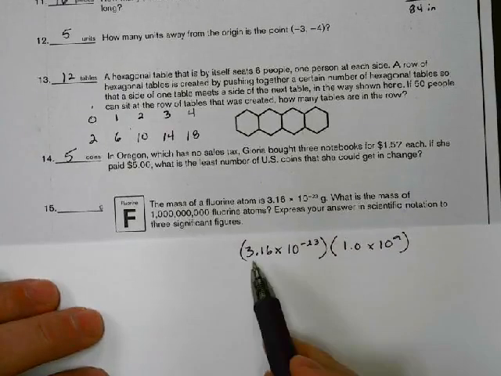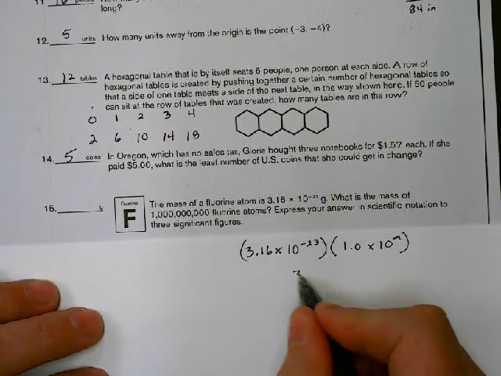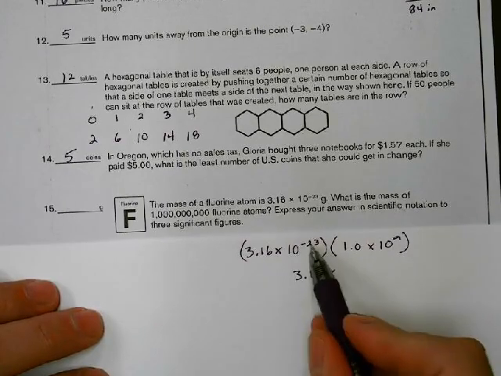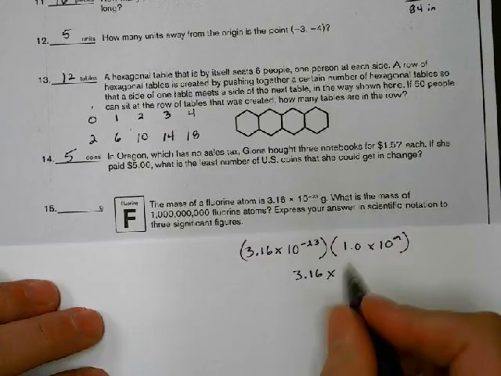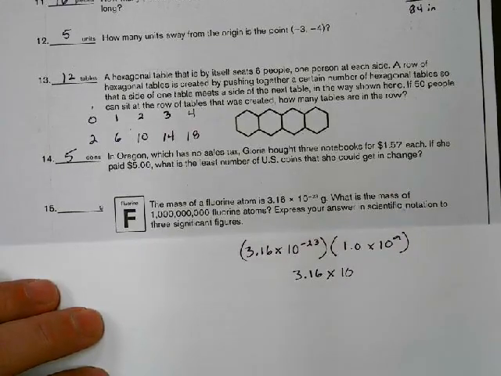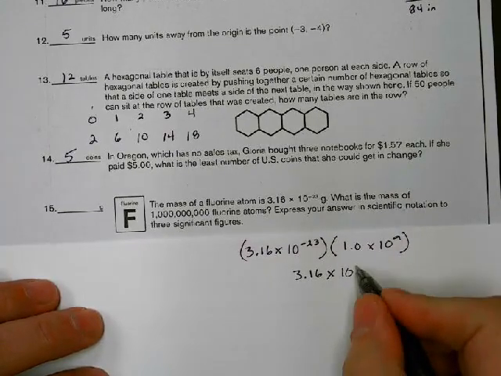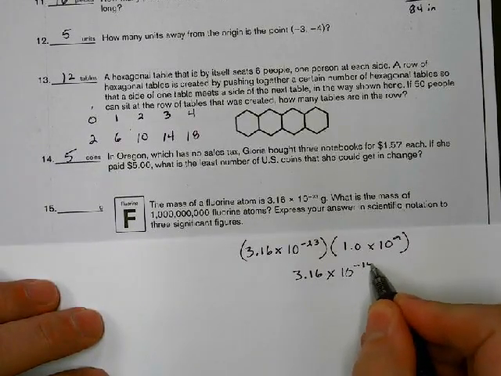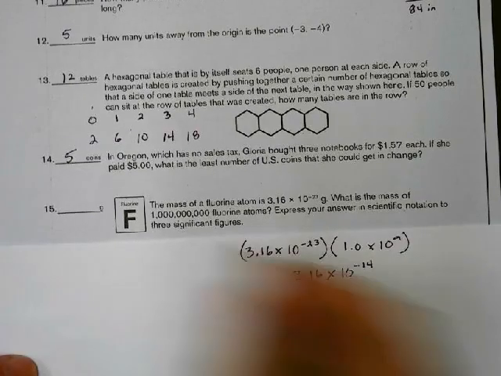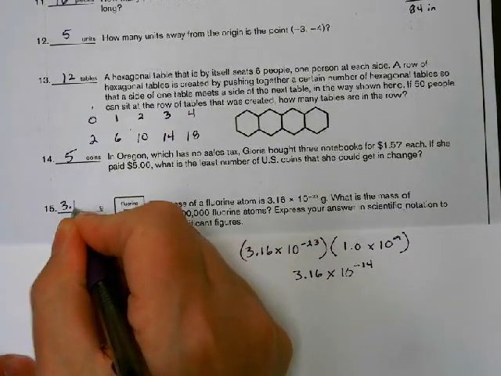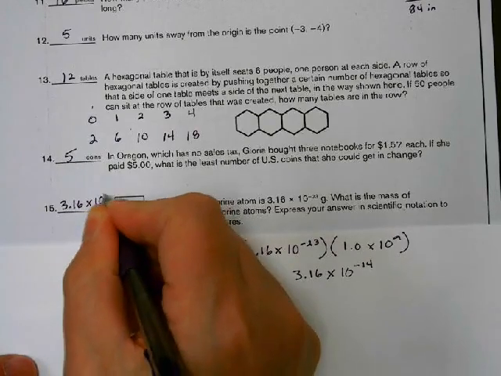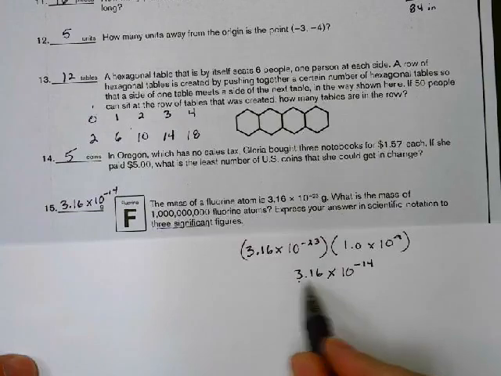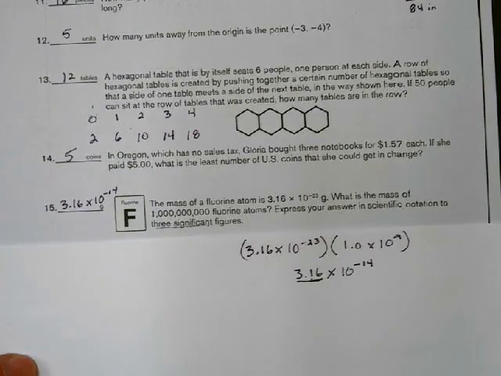So 3.16 times 1 is 3.16. And then we're supposed to add the exponents because we're multiplying. So we end up with negative 23 plus 9 ends up being negative 14. So our final answer is 3.16 times 10 to the negative 14. That is 3 significant figures. I have 1, 2, 3 figures there. So that's what they meant by 3 significant figures.